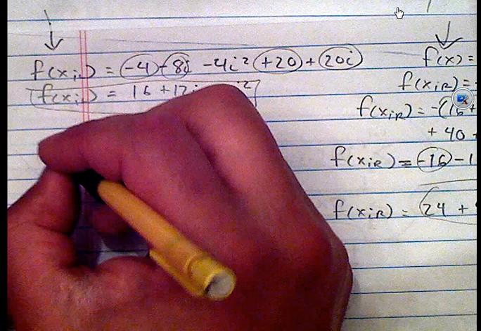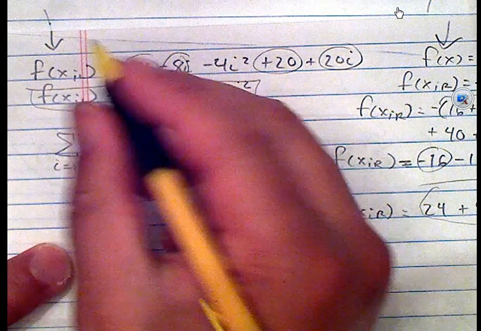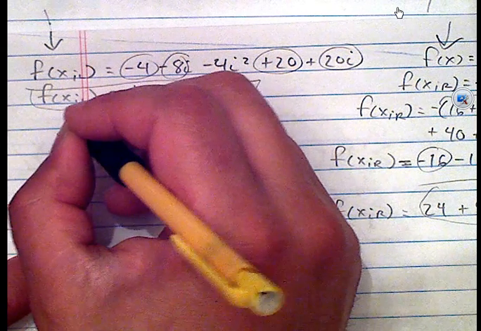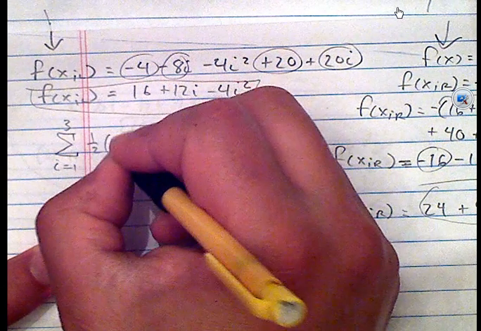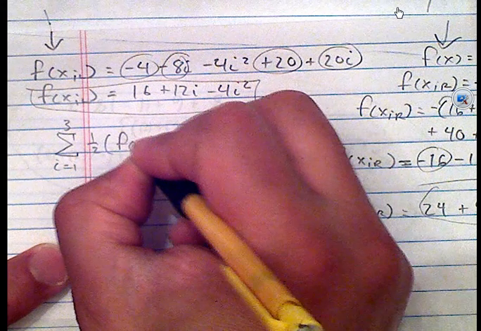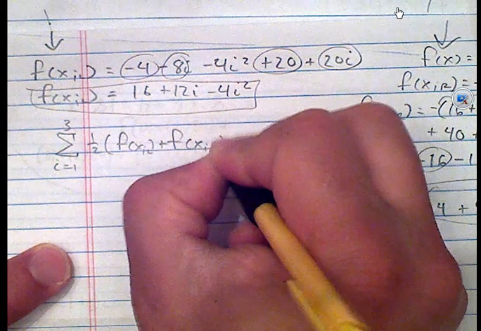Okay, so summation I equals 1 to 3 of 1/2 f of x of IL plus f of x of IR times delta x.